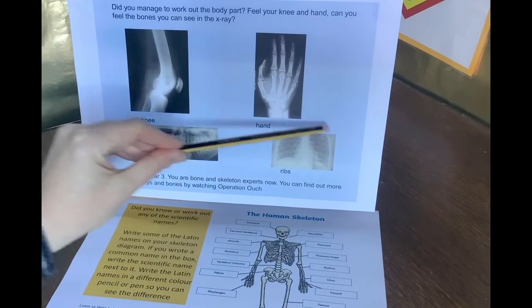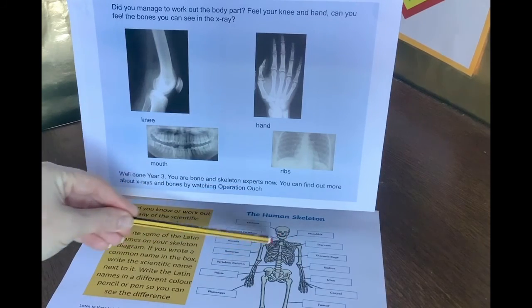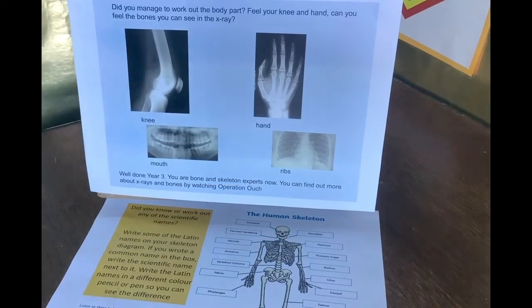And then lastly, this one's your rib. And if you look, there's your thoracic cage. And you can see that your ribs are going to protect your vital organs, which are your heart and your lungs. Well done if you worked those ones out. You really are bone and skeleton experts now.